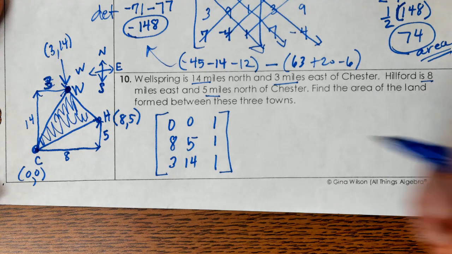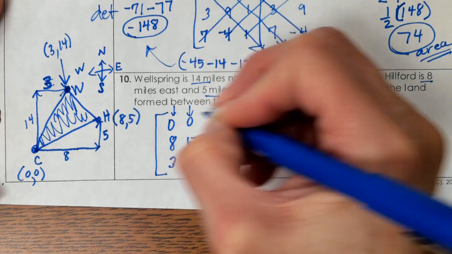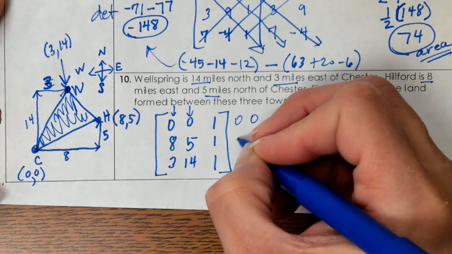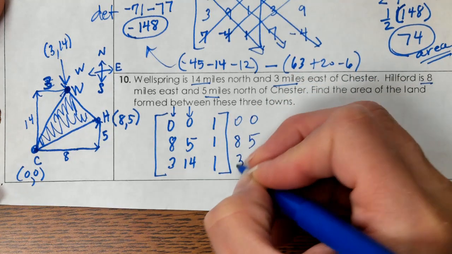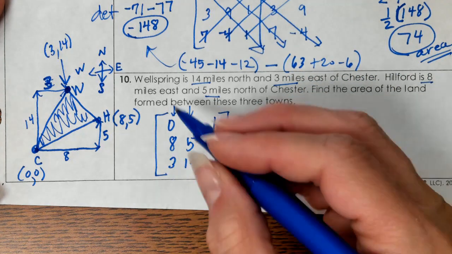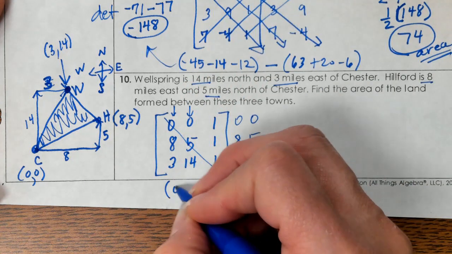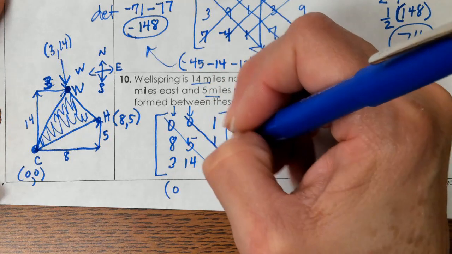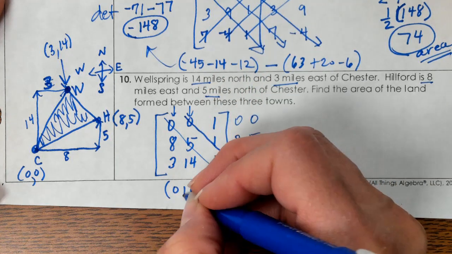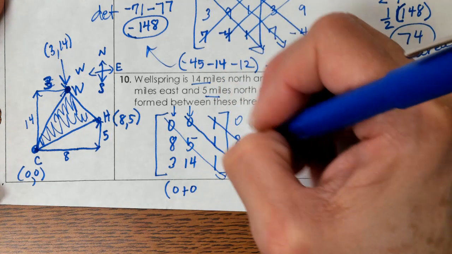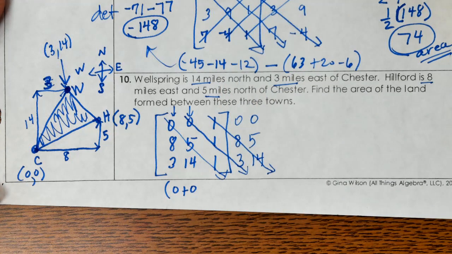Now, you do have to do the determinant, so I'm going to copy over those first 2 columns the way that I wrote them, and then I'm going to do my down minus up. So moving downward, when I multiply, it's got a 0, so that's easy. Moving downward, that one is also 0 because it had a 0. And then the next one is 8 times 14, and 8 times 14 would give us 112.